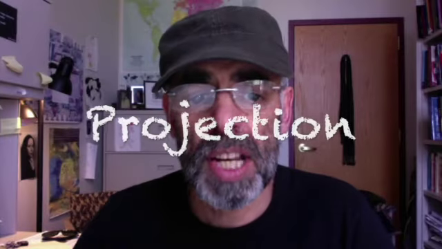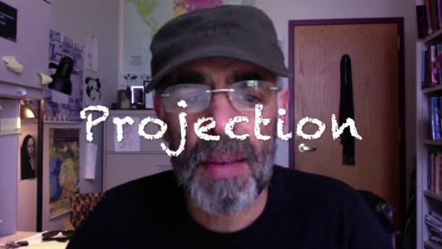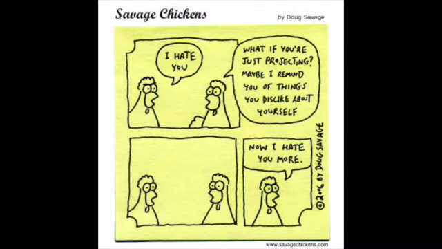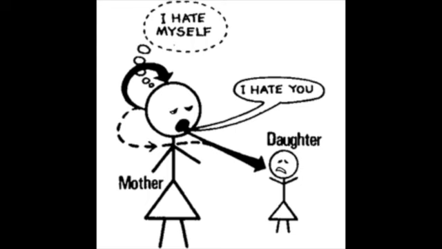Number six, projection. Projection is the misattribution of a person's undesired thoughts, feelings, or impulses onto another person who does not have those thoughts, feelings, or impulses. Projection is used especially when the thoughts are considered unacceptable for the person to express, or they feel completely ill at ease with having them.